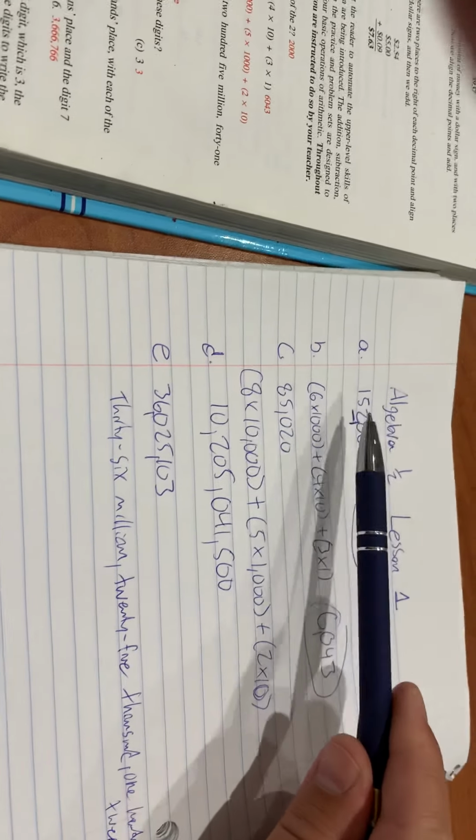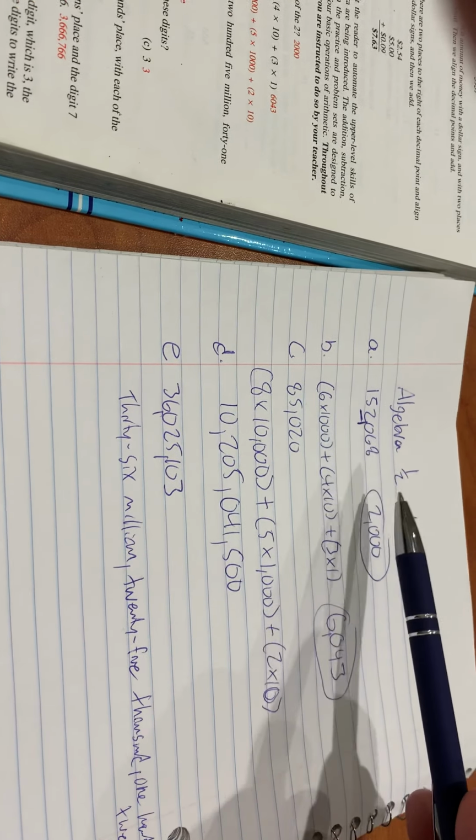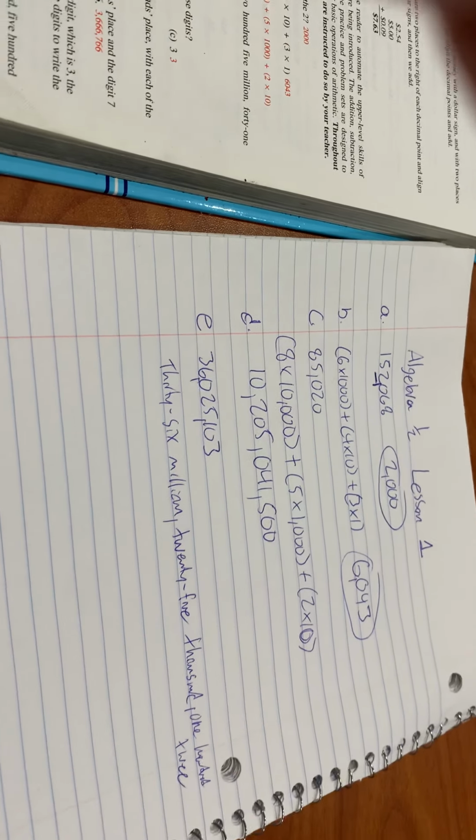So the value of this 2 means how much is this 2 worth? And this 2 is worth 2,000 because there's a 2 in the thousands place. Okay, so for letter A is 2,000.